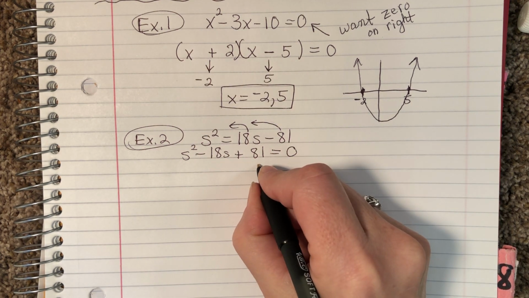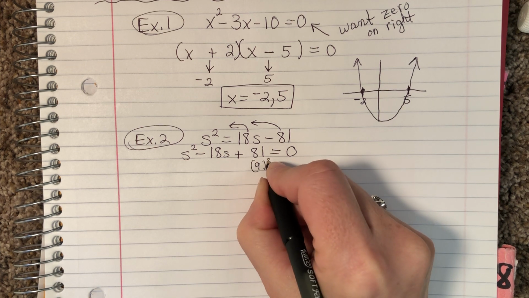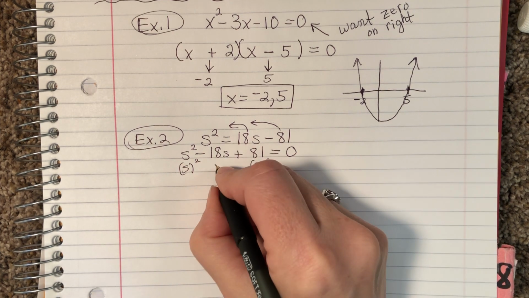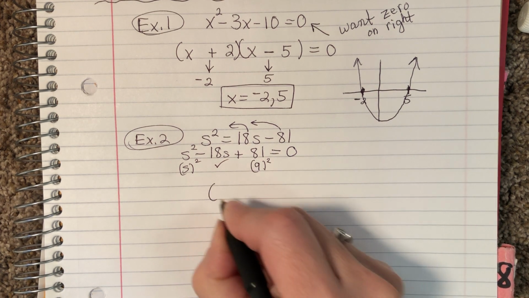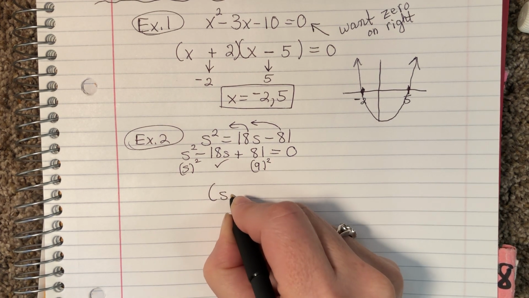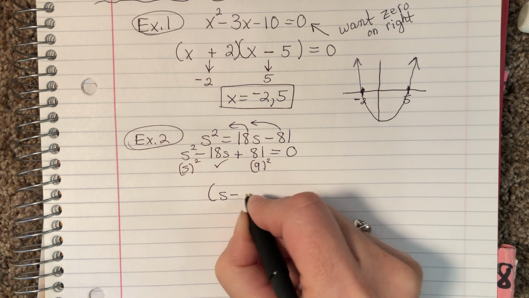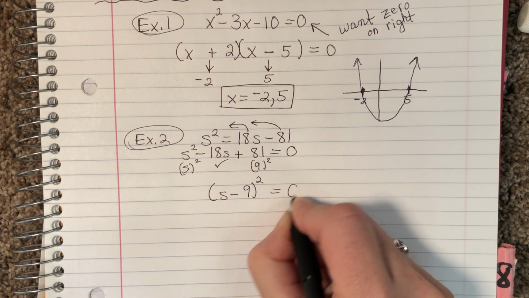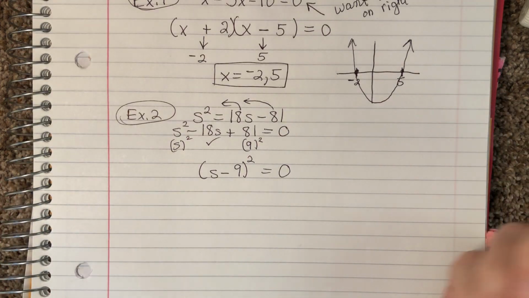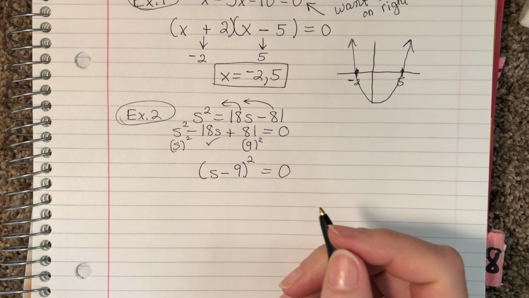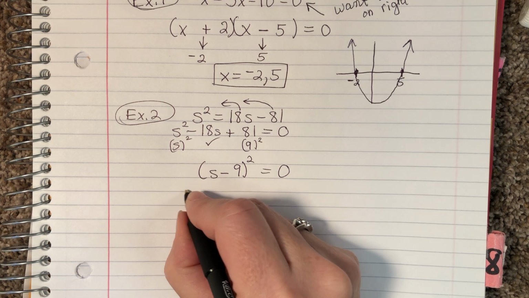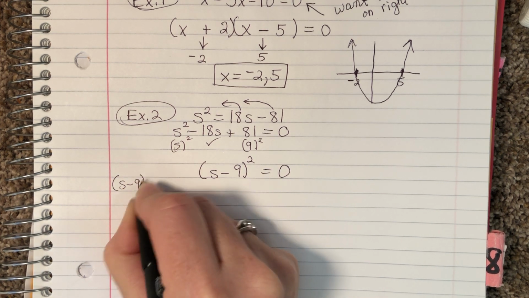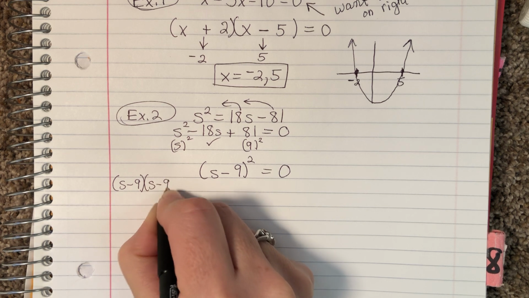Okay, and just looking at this, you could factor it by trial and error. I'm recognizing this as a perfect square. So 9s, right? 9s doubled is 18s. So we've got s minus, first sign, 9 squared equals 0. Well, what this means is you've got s minus 9 times s minus 9, times itself.